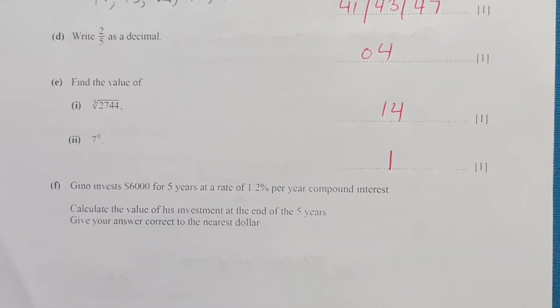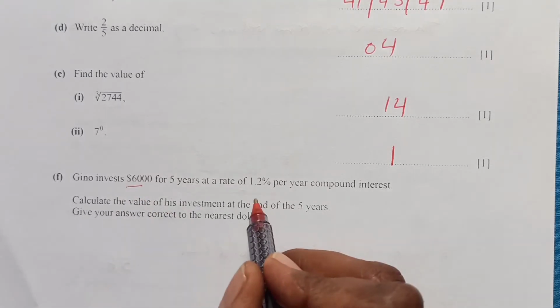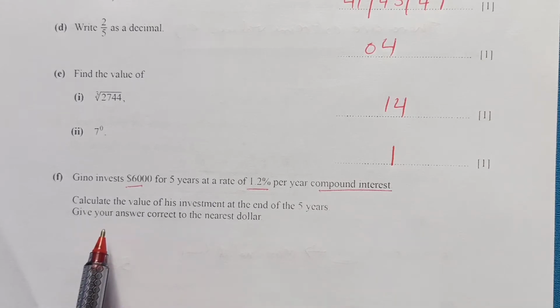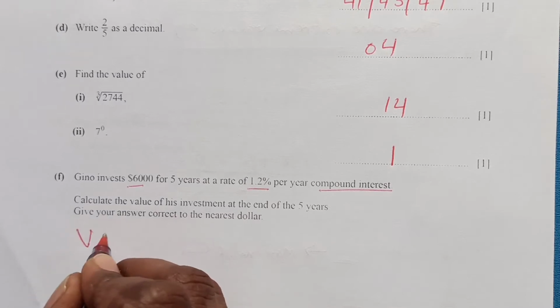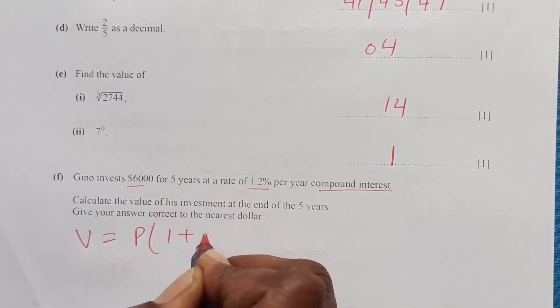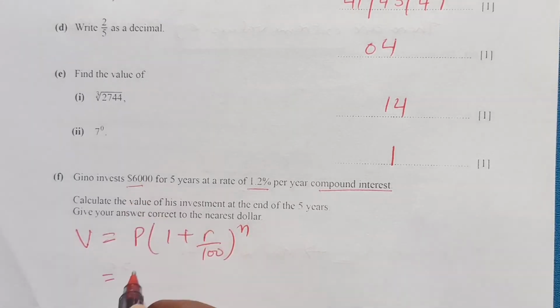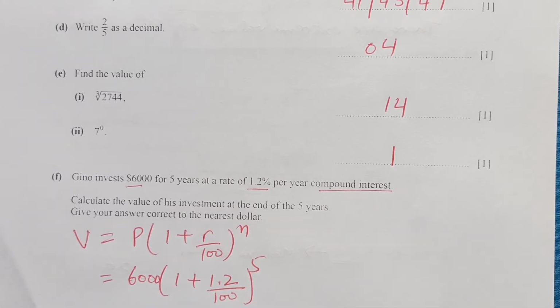Now we have part F here. Giano invests $6,000 for 5 years at rate of 1.2 per year compound interest. Calculate the value of his investment at the end of 5 years. So value of investment is 1 plus r over 100 power n. N is number of years. Principal amount here, it is 6,000. 1 plus r is 1.2 over 100. Number of years, it's 5. So we can just calculate that one.